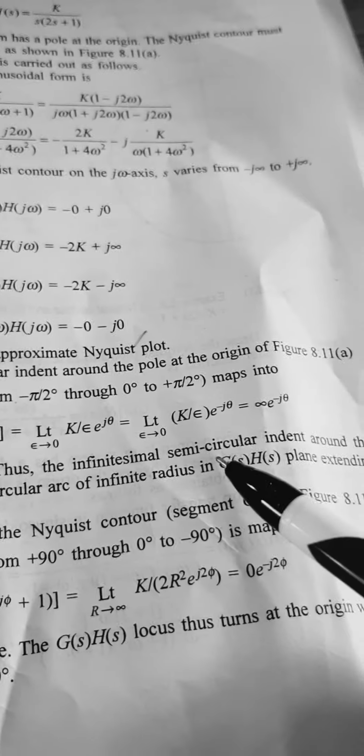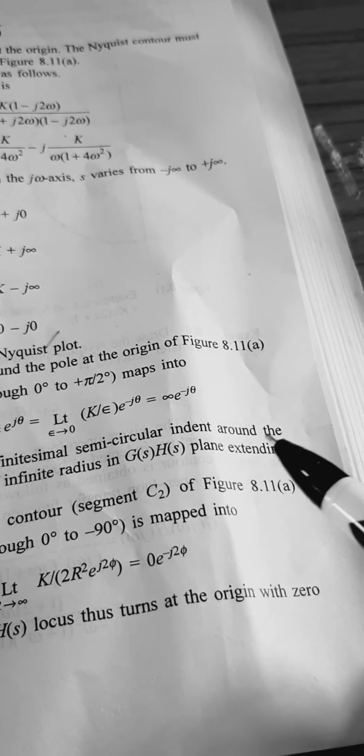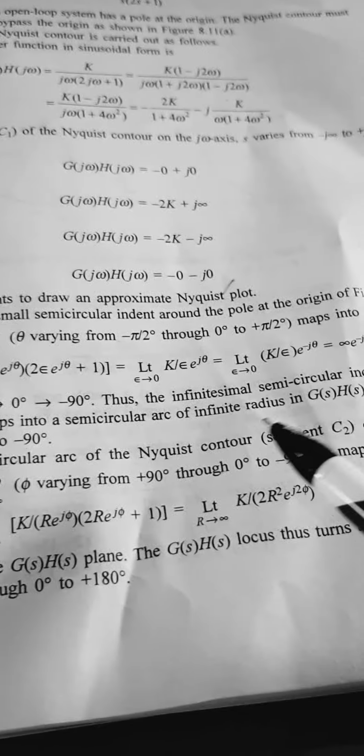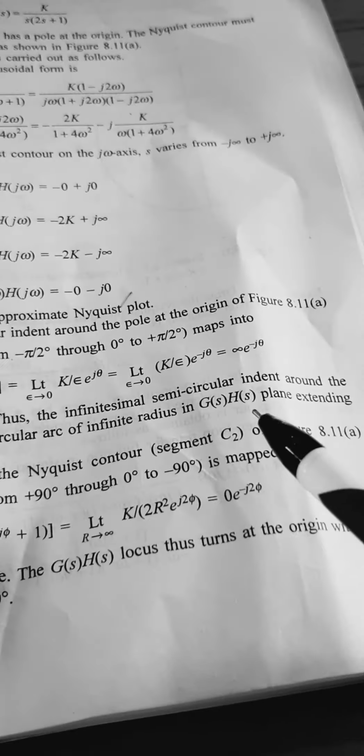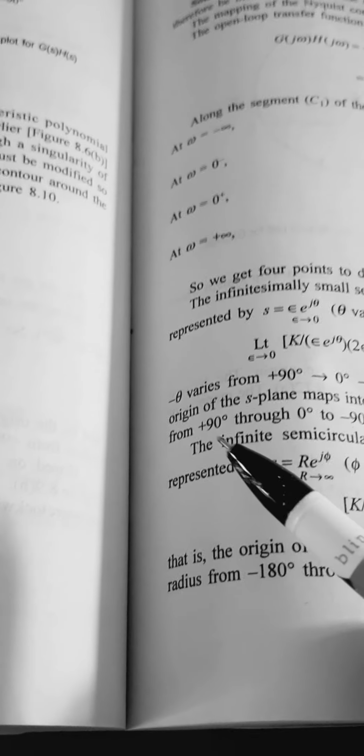Thus the infinitesimal semicircular indent around the origin of the s plane maps into a semicircular arc of infinite radius in the G of s, H of s plane, extending from plus 90 through 0 to minus 90 degrees.